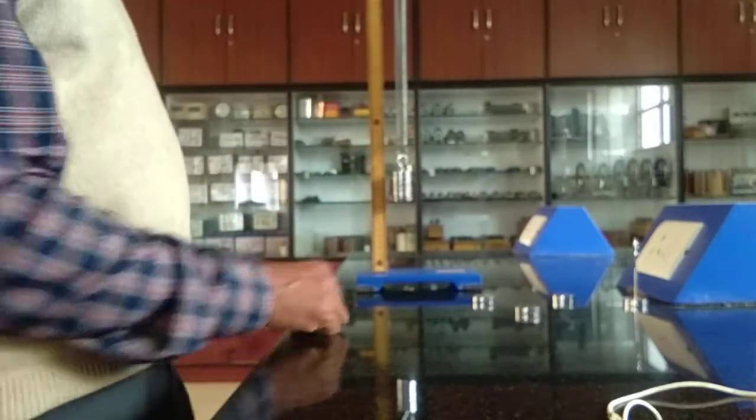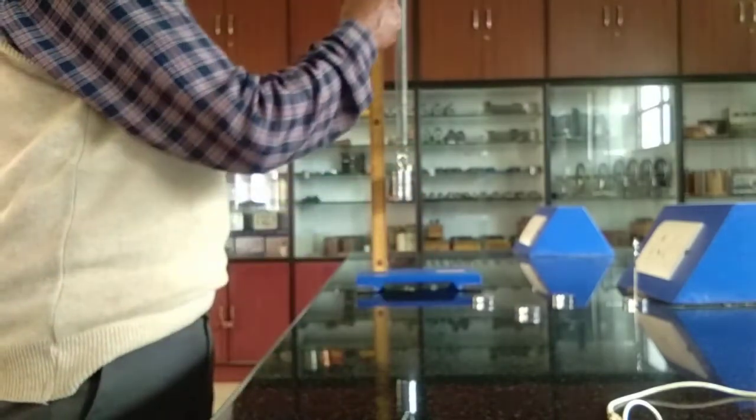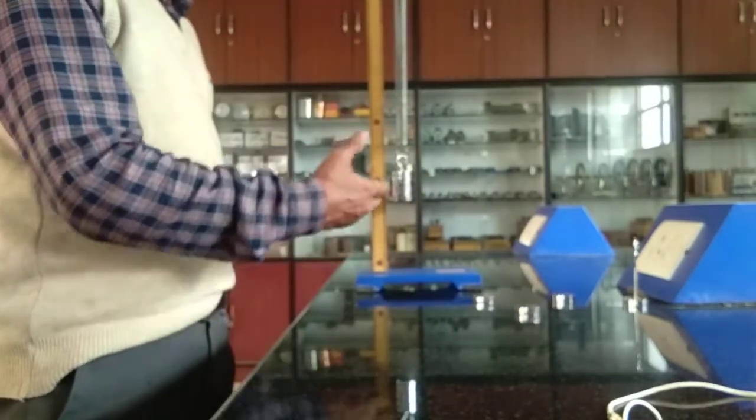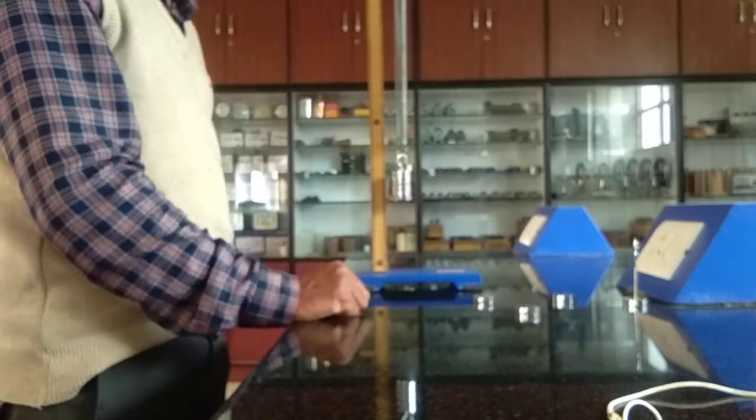Now, the load is increased. As the force goes on increasing, the length also increases. F is directly proportional to L.